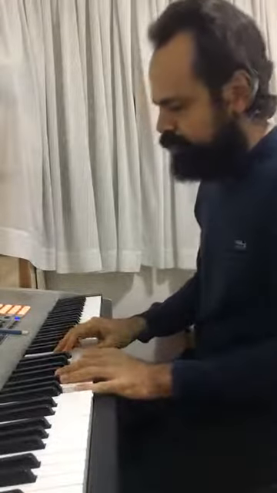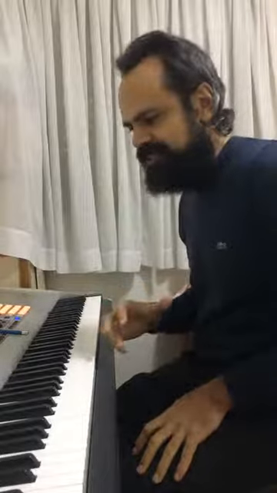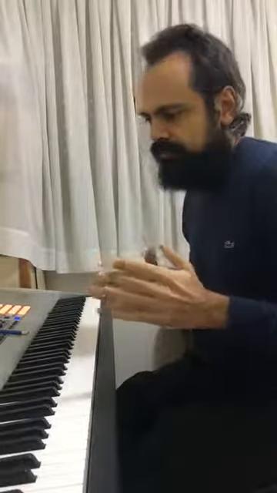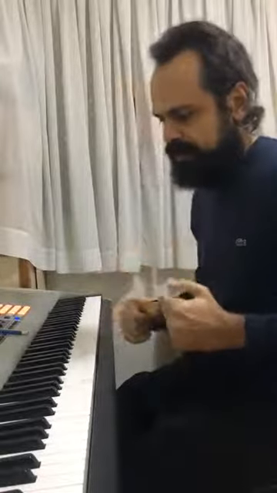This is the Dorian mode, and one thing I think it's very interesting to say about the minor scales is that most of them have the same first intervals. So you start with the root note, the major second, minor third, perfect fourth, and perfect fifth.